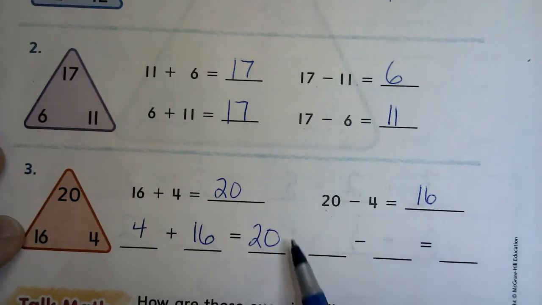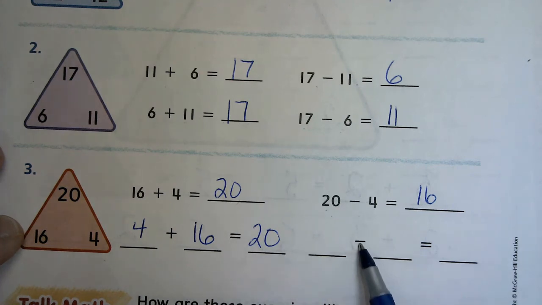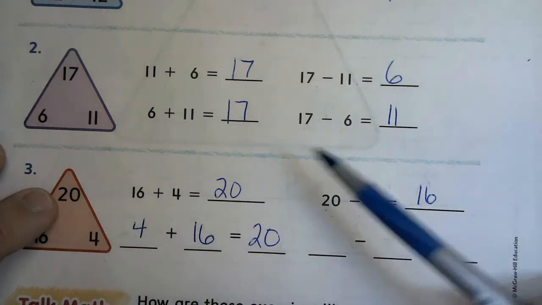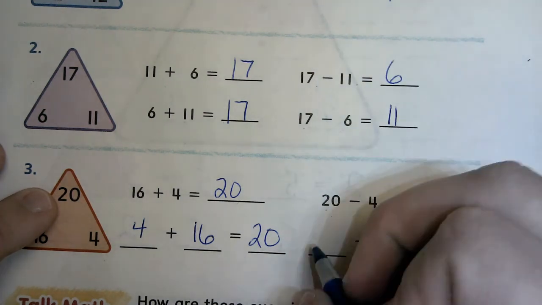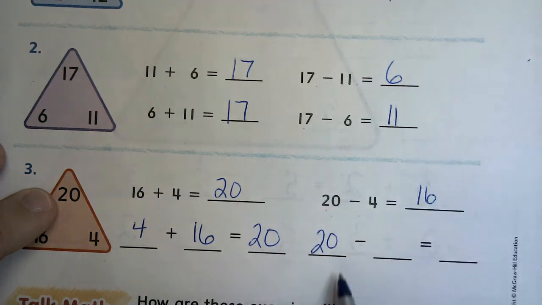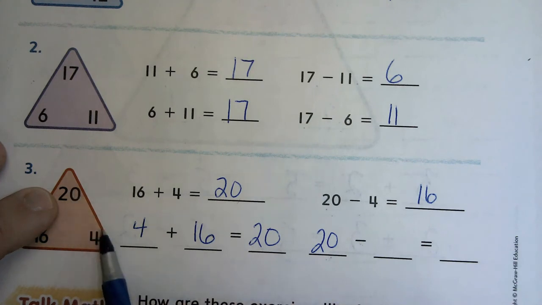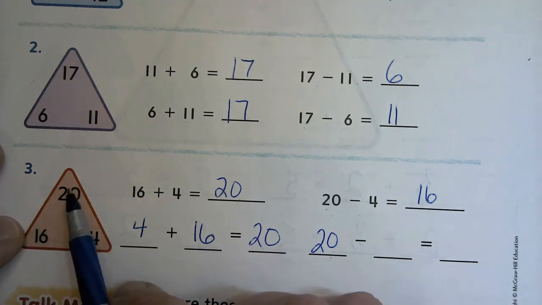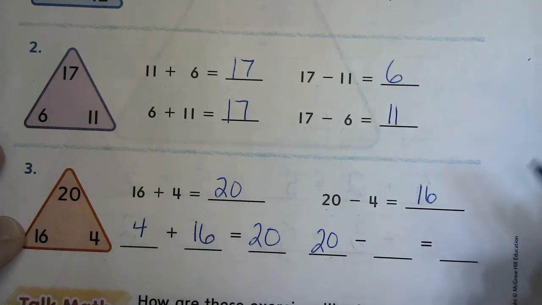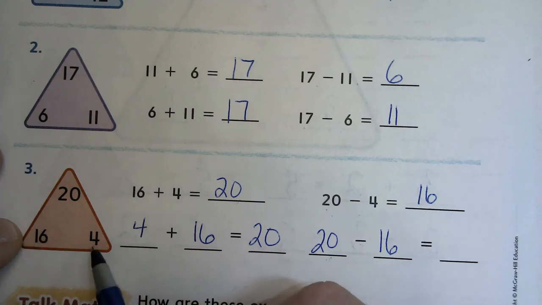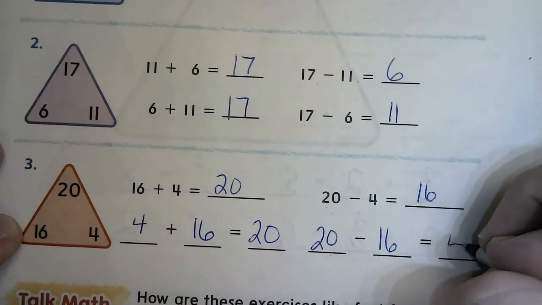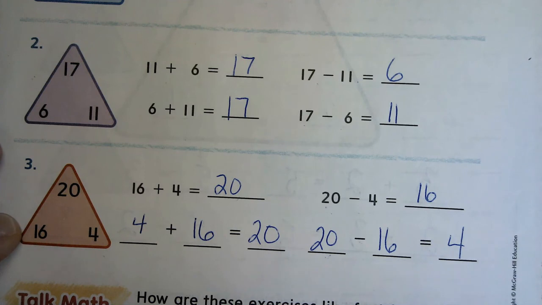Well, now I need to create a new problem here. But we already talked about whenever we have a subtraction problem, I have to start at the top. Look up here, we started with the largest number both times. So I'm going to do the same thing. I have to start with my largest number, but I have to slide down the other side. I already did this side, so I have to slide down this side. So 20 minus 16 is what I need to put. 20 minus 16 equals 4. I can put that 4 right there.